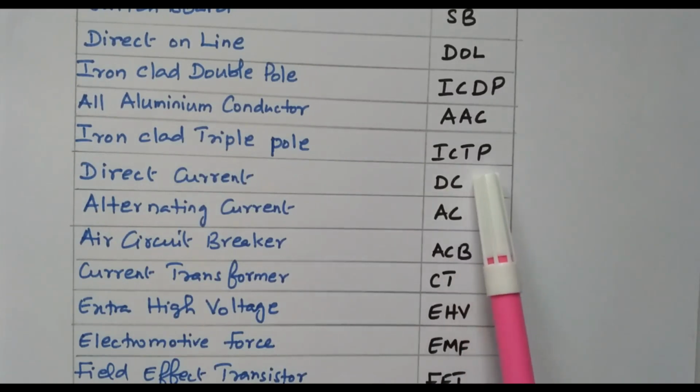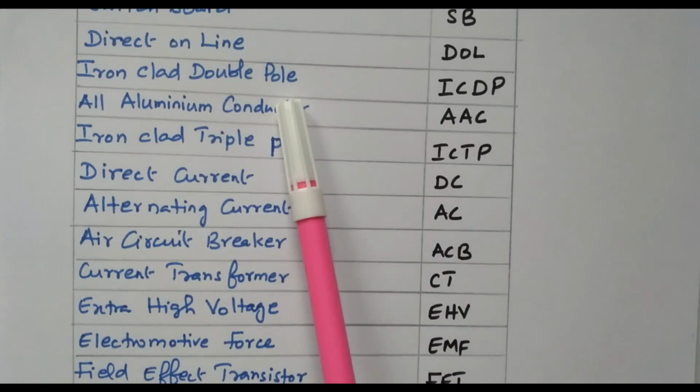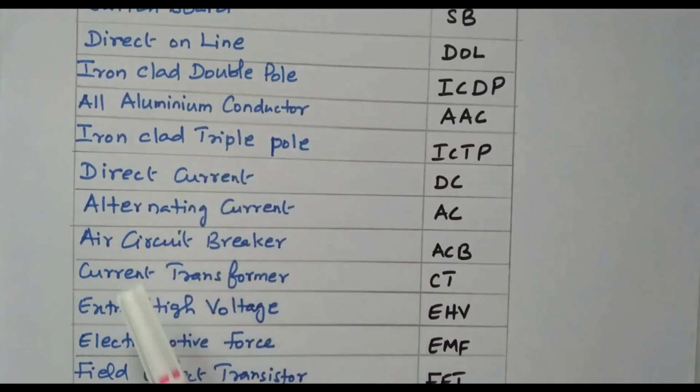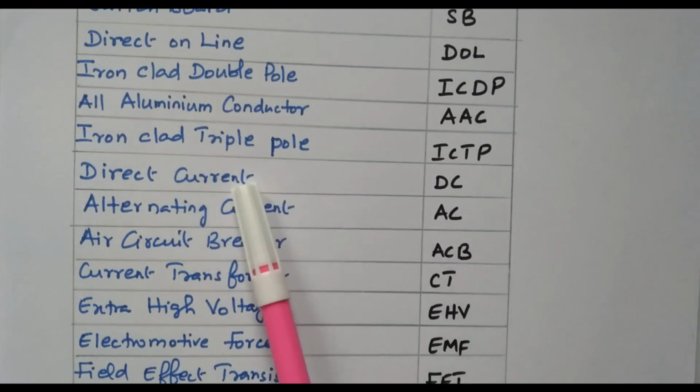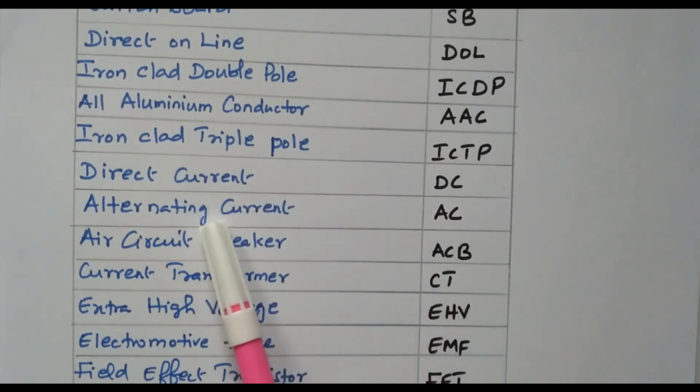Then ICTP, iron clad triple pole. Double pole having 2 wires, triple pole means 3 wires. Triple pole may be used for 3 phase, and double pole may be used for single phase. Then DC, we know that DC means direct current. Then AC, AC means alternating current. We have the two major currents, AC and DC.